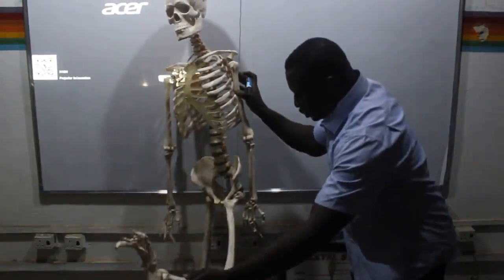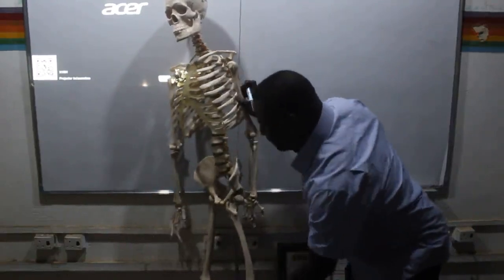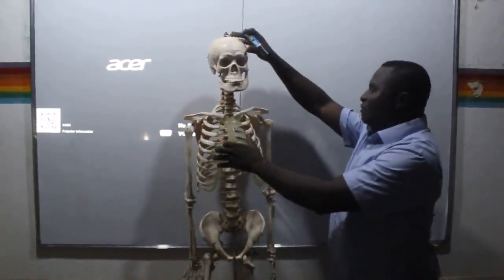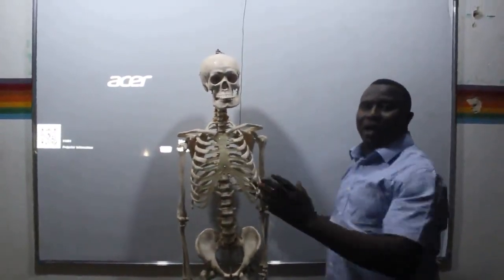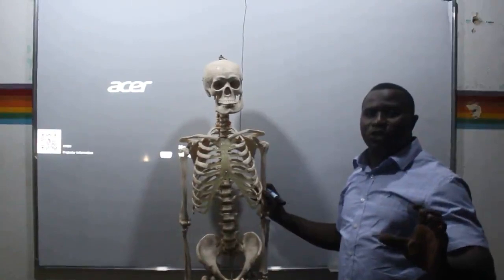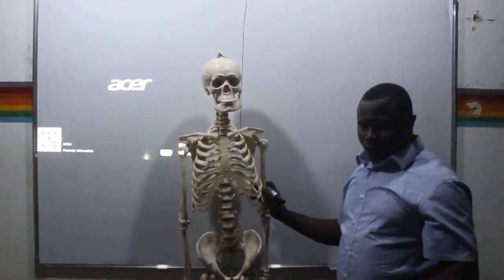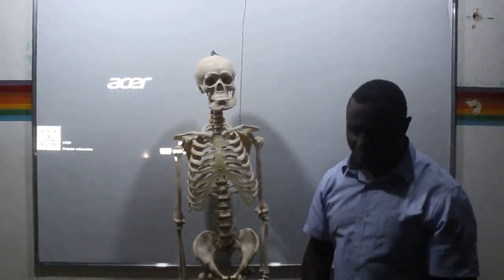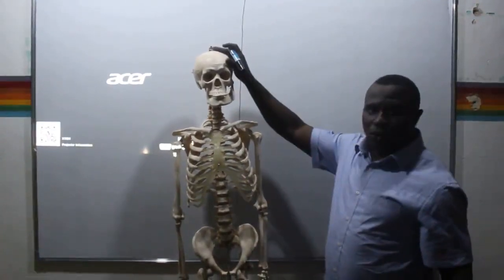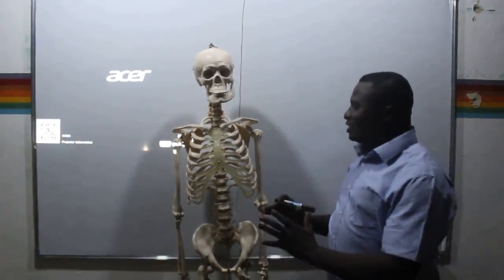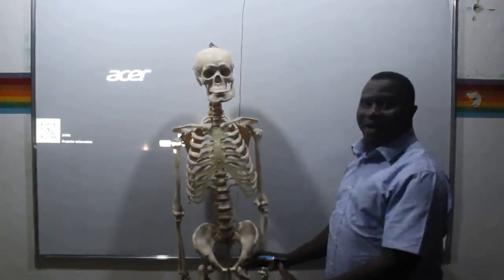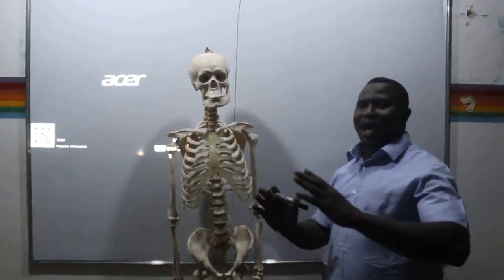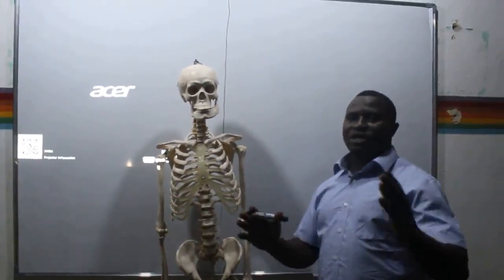These are the bones that we have in human beings. When you calculate the total number of the bones from the head down, there are about 206 bones in an adult. Now, when you look at the upper and the lower extremity, it has given us the total number of the bones, the axial skeleton, and then the appendages.